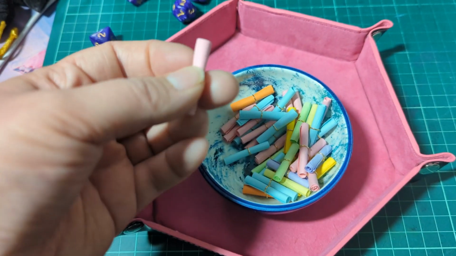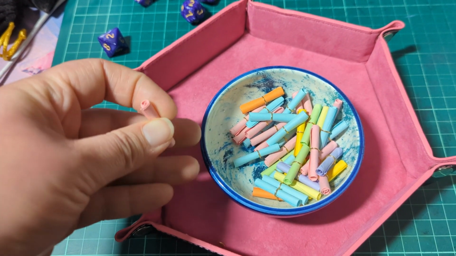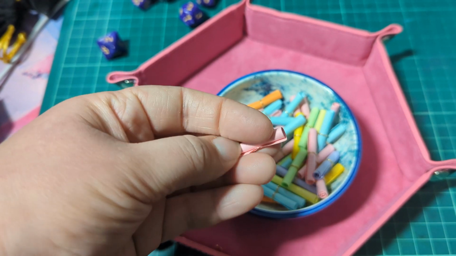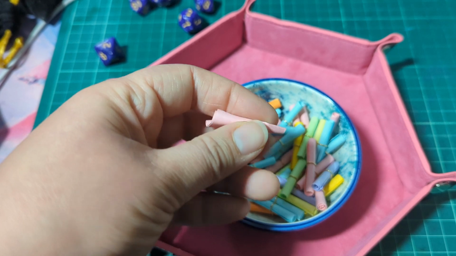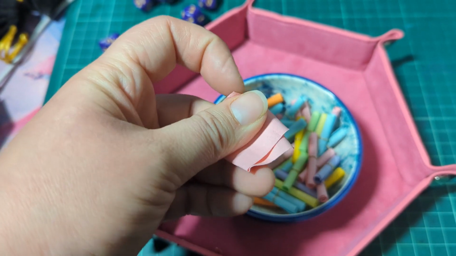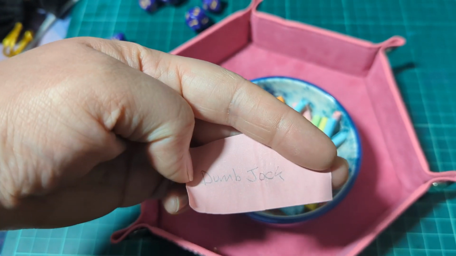We've got a pink one here. It's kind of hard to do when I've not got 2 hands. Trying to do this with one hand is hard. Dumb jock.